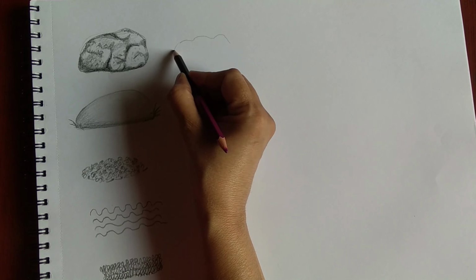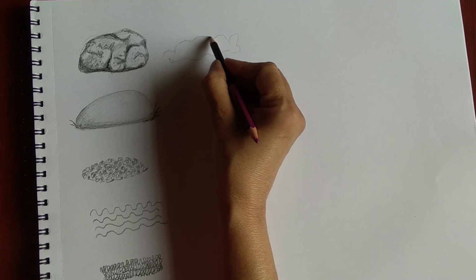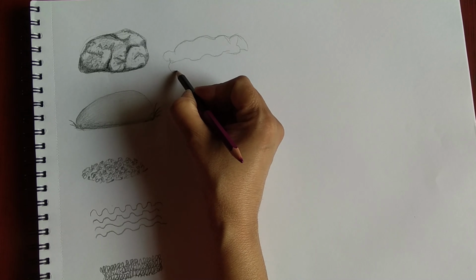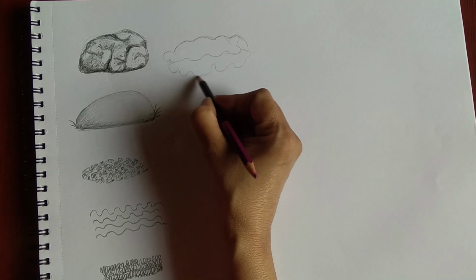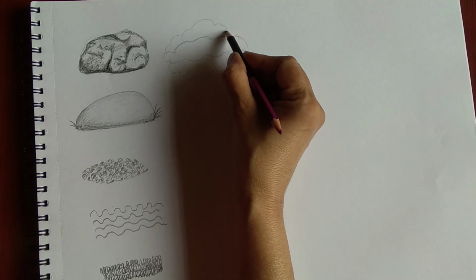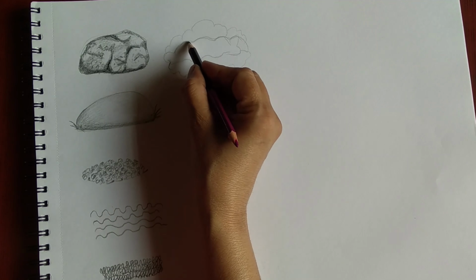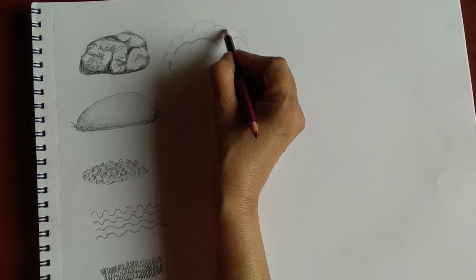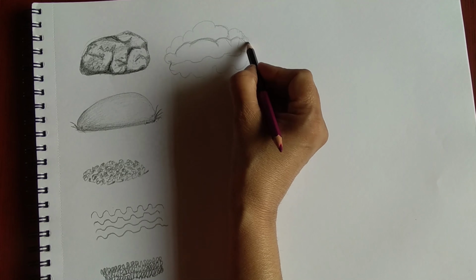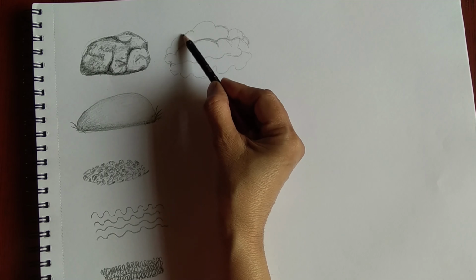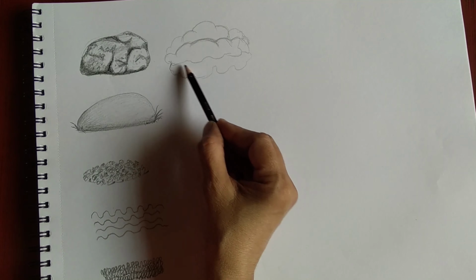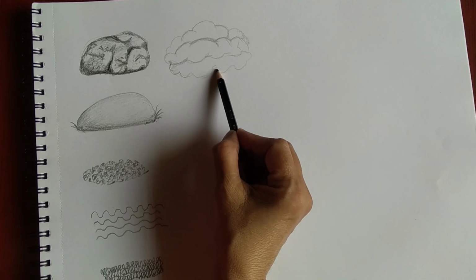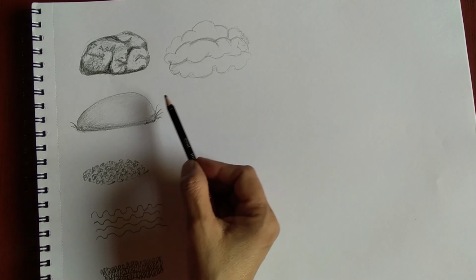Now this surface we call fluffy. It has roundness. It doesn't have sharp edges. Roundness is there, and the texture is very soft. Not too many lines, only a few curves, and some smooth shadow we can give. So that is like cotton candy, or maybe clouds. When we see these things, they are fluffy, which means soft to the touch.